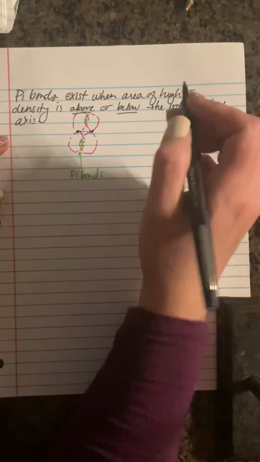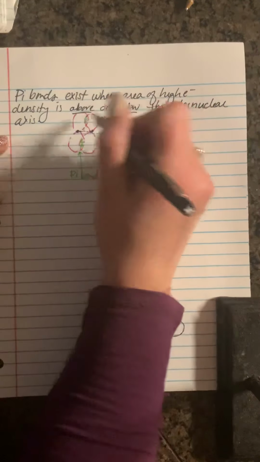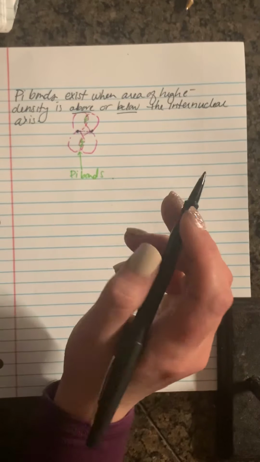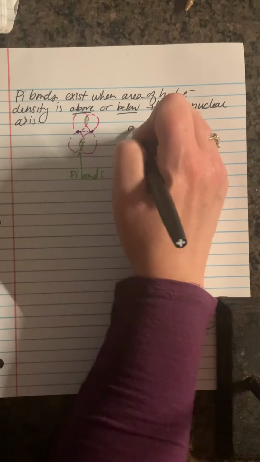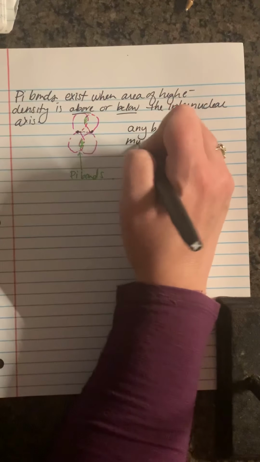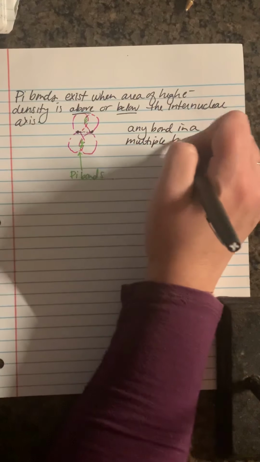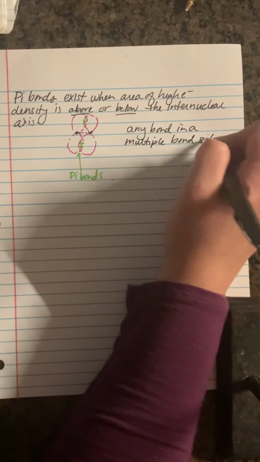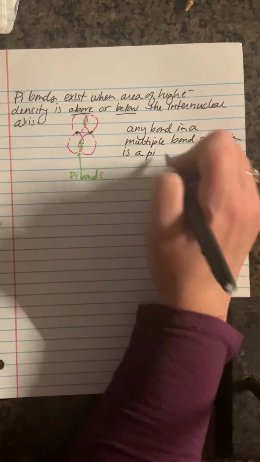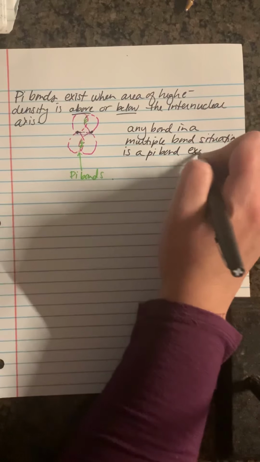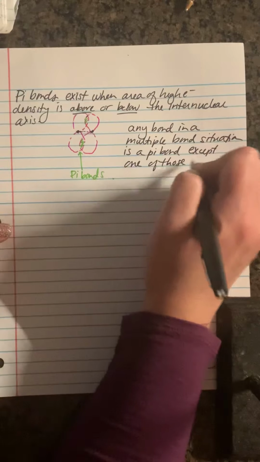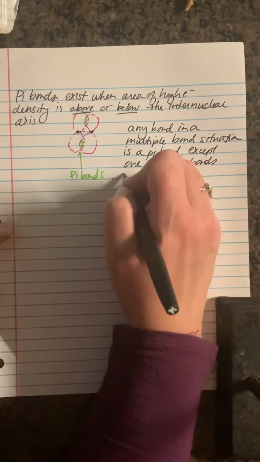Okay, and so anytime that you have these p orbitals overlapping, they're going to be pi bonds. So any bond in a multiple bond situation is a pi bond, except one of those bonds, which will always be a sigma bond.